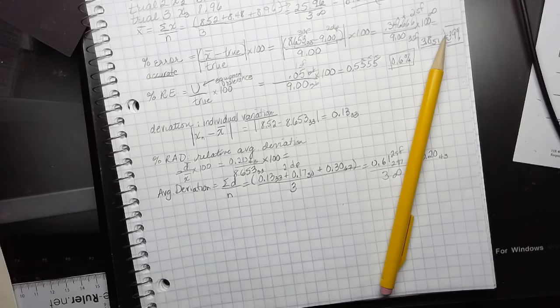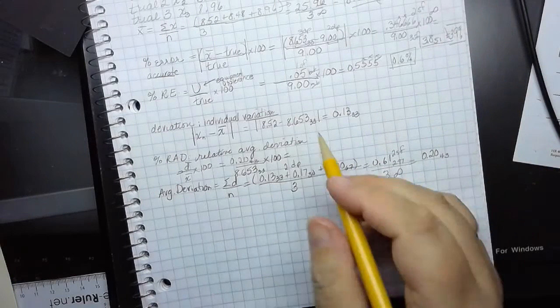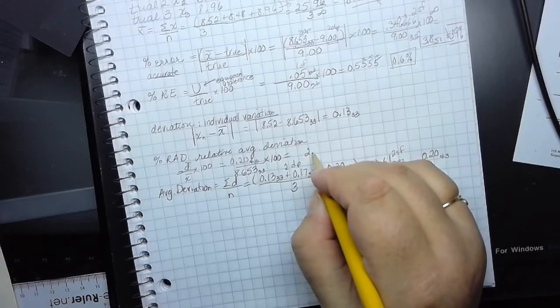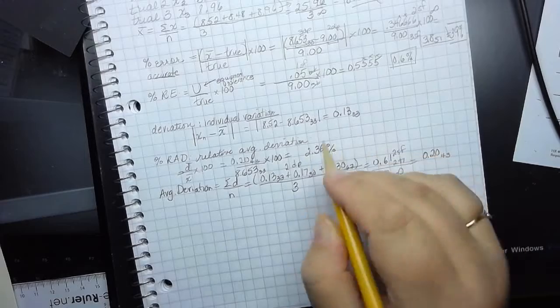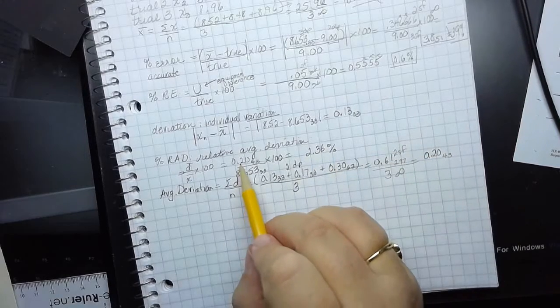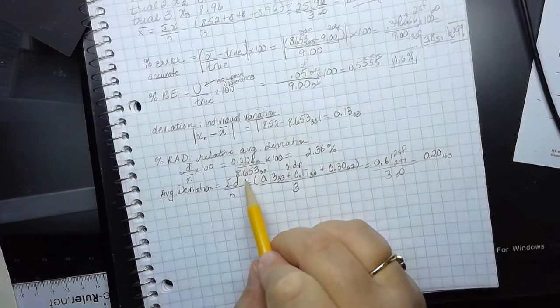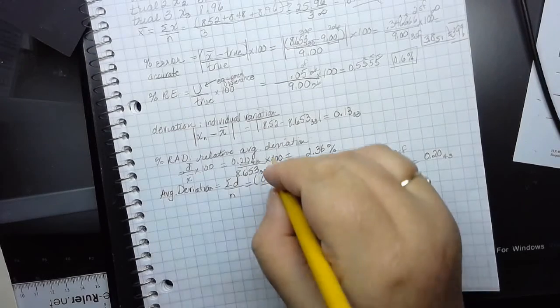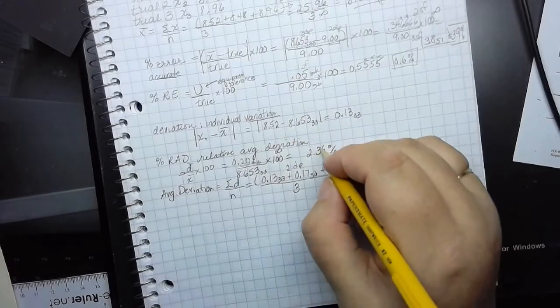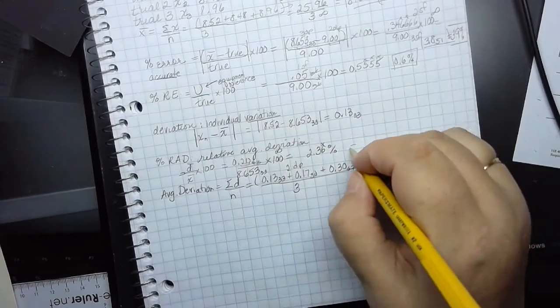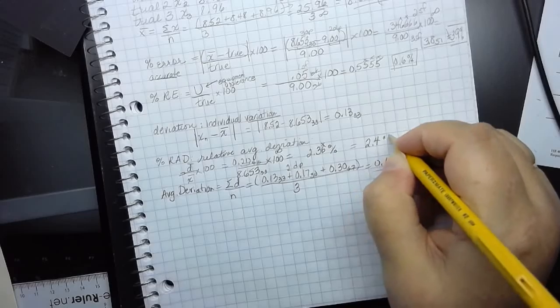And I came out with a percent relative average deviation of 2.36%. Now let's check our sig figs. We had 2 sig figs here and 4 sig figs here, infinite because 100 is part of the definition of percentage, and so I'm entitled only to 2 sig figs. This is 2.4%.